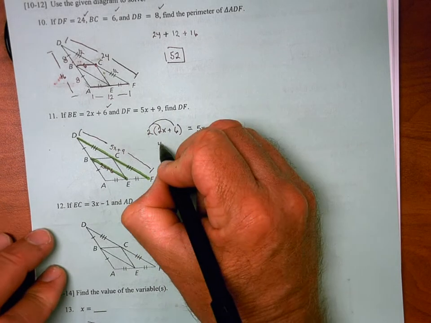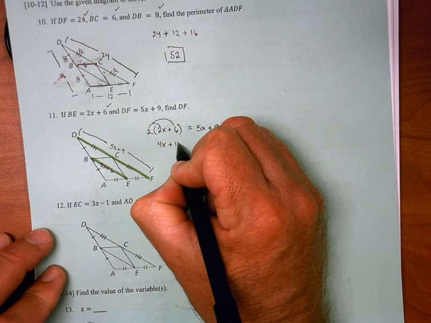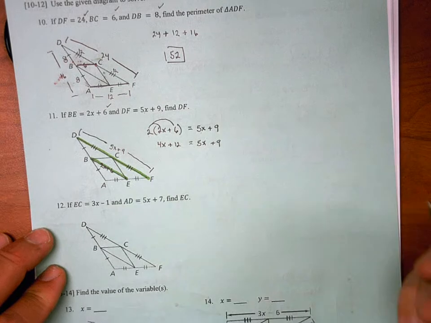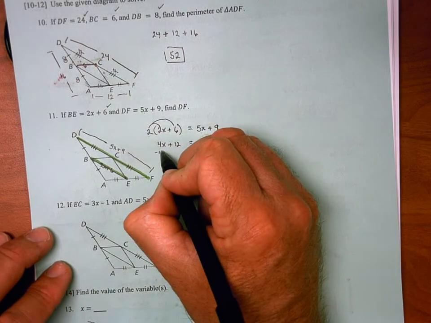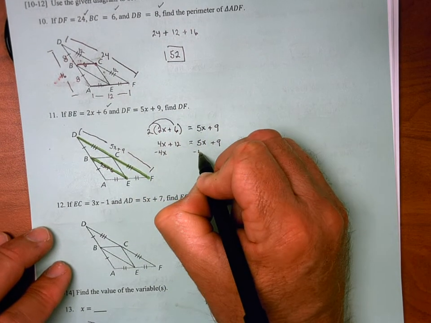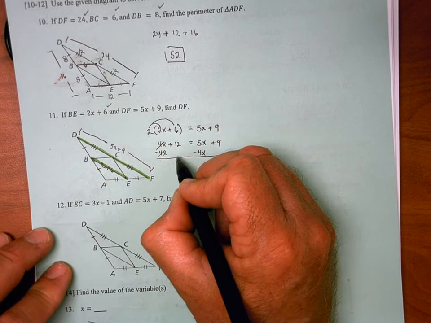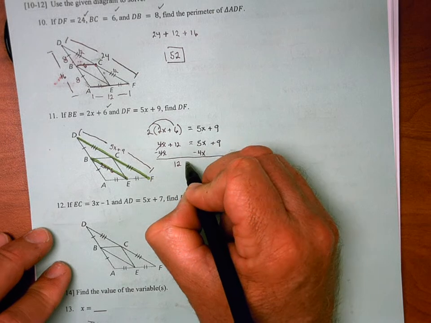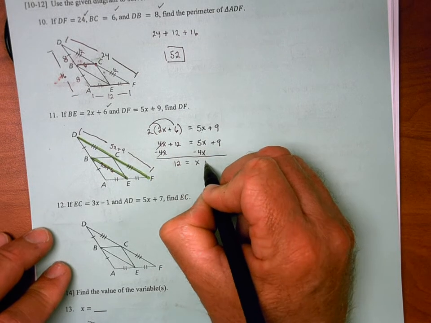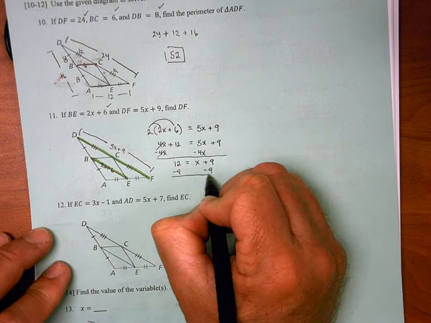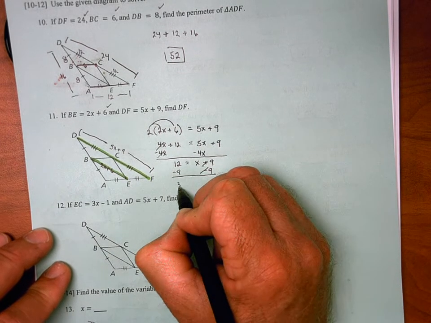That would give me 4x plus 12 is equal to 5x plus 9, and I'm going to solve this equation for x. I'm going to subtract 4x from both sides of the equation. Those 4x's on the left side of the equation cancel out. My new equation is 12 is equal to x plus 9. Subtracting 9 from both sides gives me an answer of x is equal to 3.